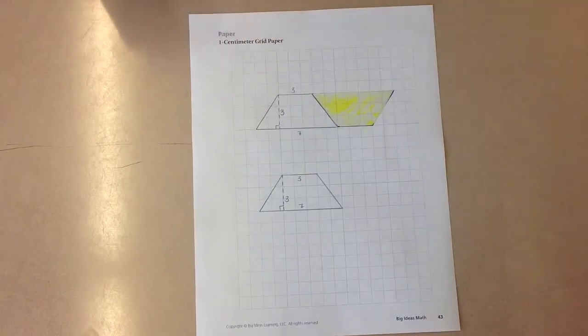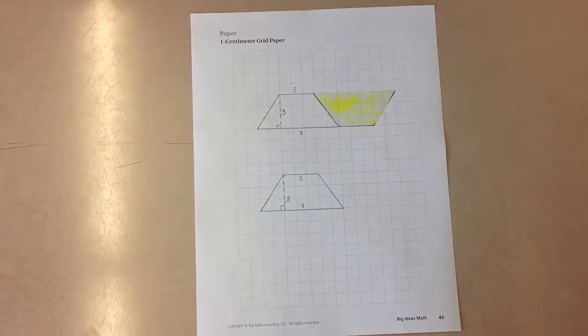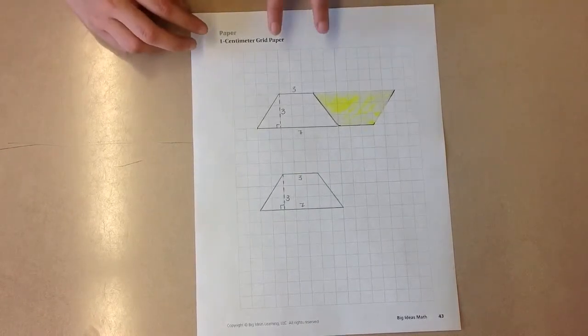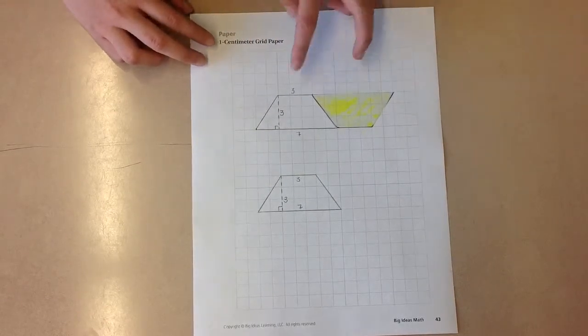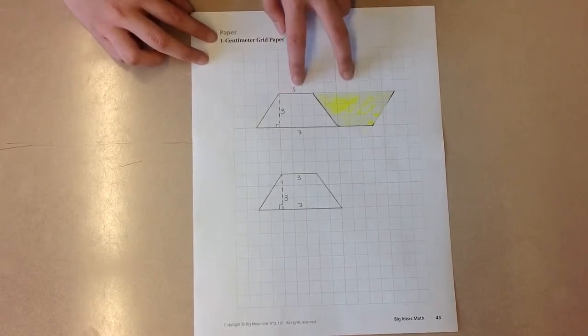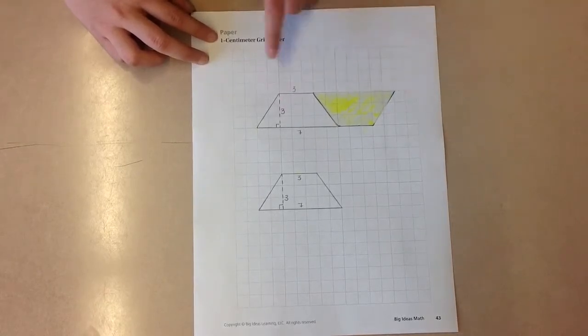But since I'm finding the area of a trapezoid, not a parallelogram, I would have to do base 1 plus base 2 times height, then divided by 2, since the entire area of this parallelogram is actually 2 times the same trapezoid.